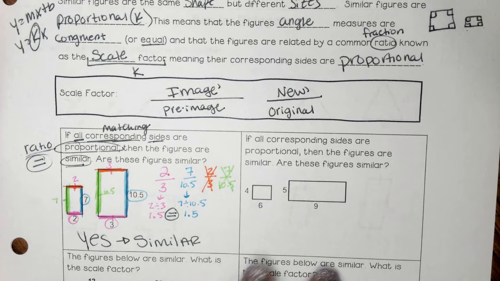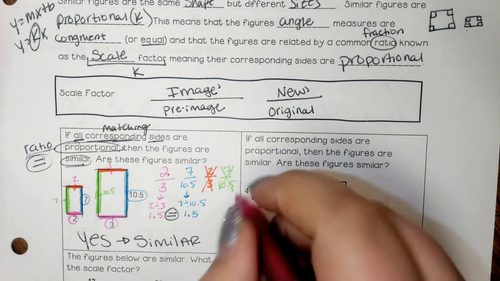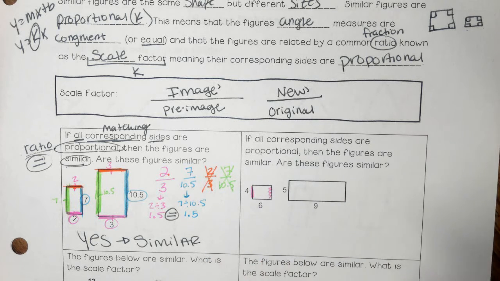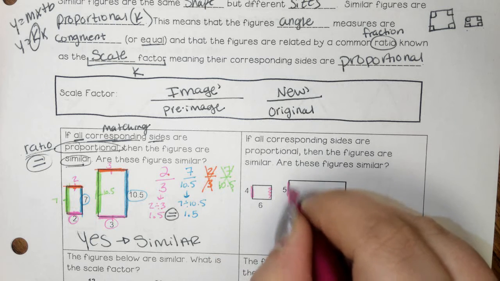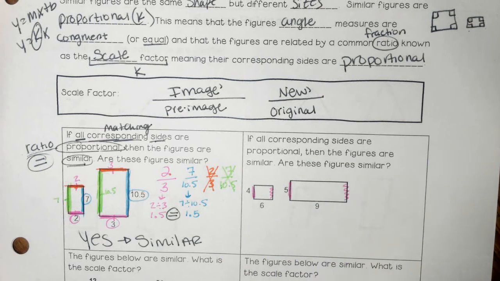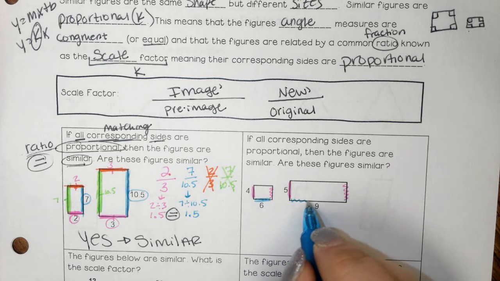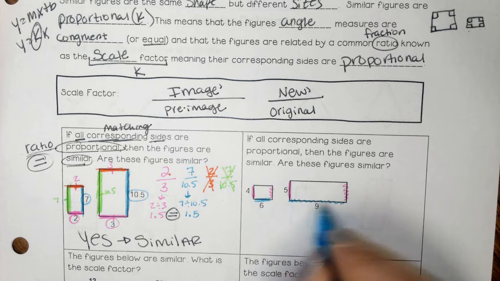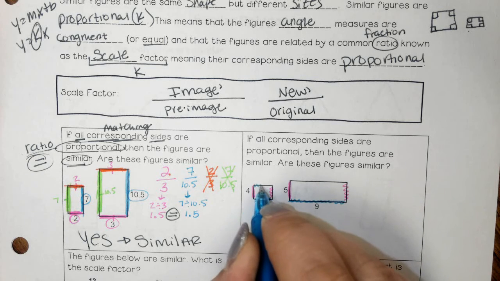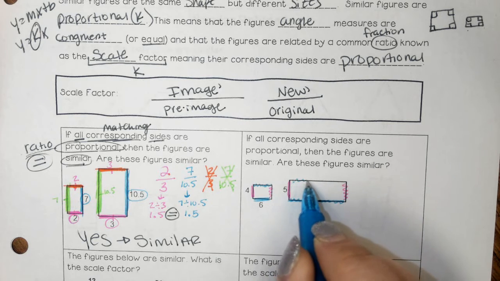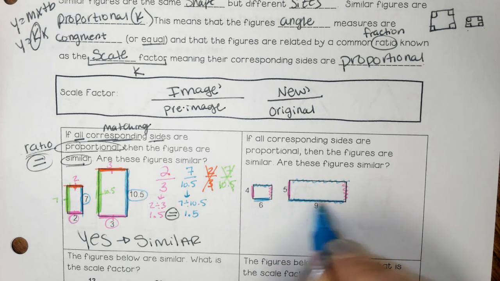Looking at the rectangles to the right of that, we've got 4, this side is also 4. 4 corresponds in the big rectangle with 5. This is also 5. And 6 in the small rectangle corresponds with 9. Oops, and this top side is also 6 in the small rectangle. The top side is 9 in the large rectangle.